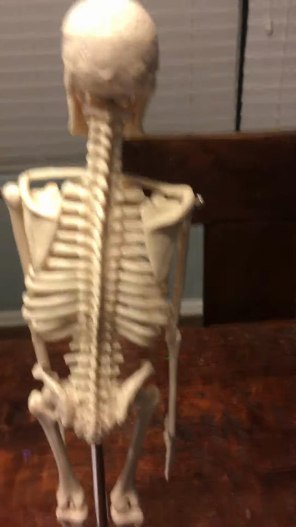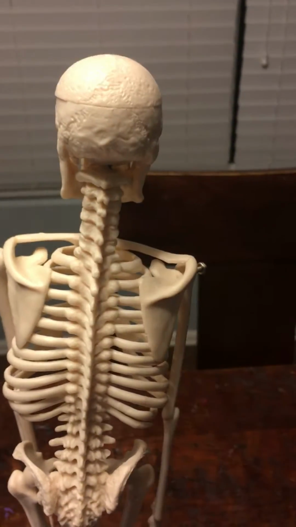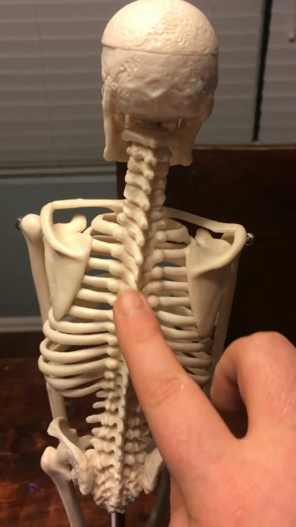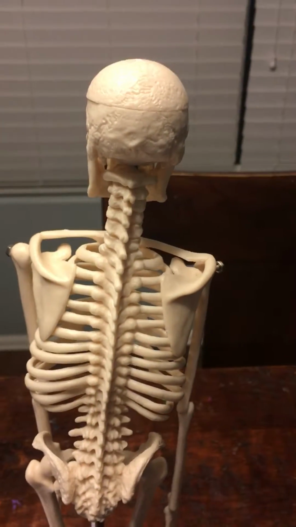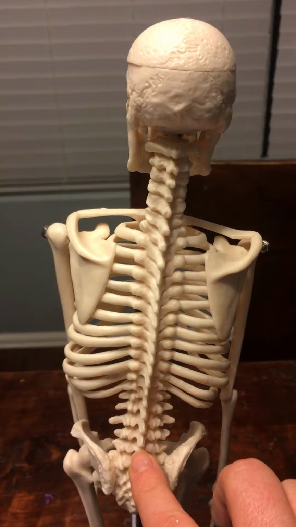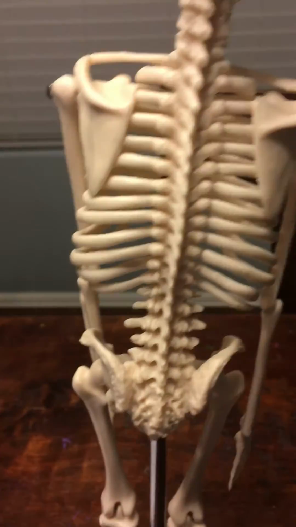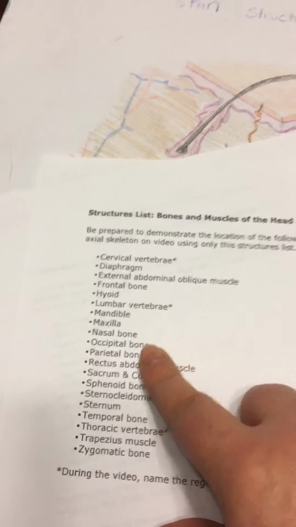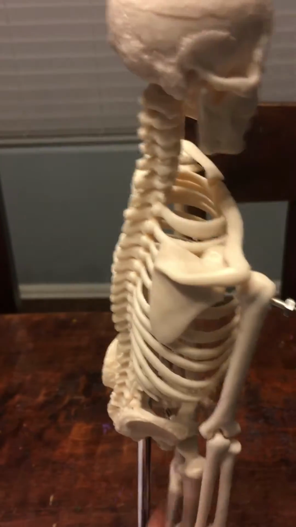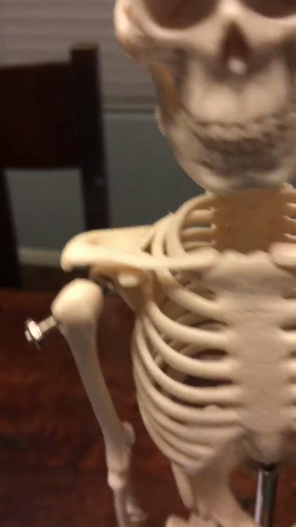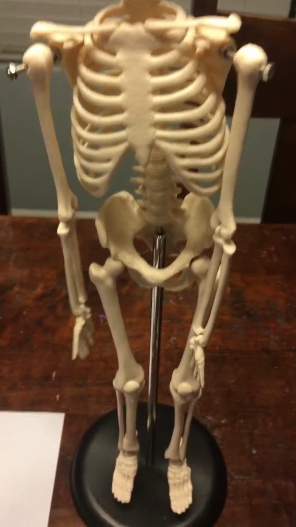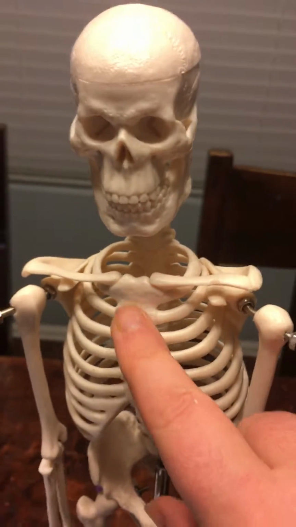So yeah, C1 to C7 is cervical, T1 to T12 is thoracic, L1 to L5 is lumbar, and then our sacrum, and then our coccyx. All right, I think we got all of those. So we're going to move our little guy around here, and we are going to go to our diaphragm, which is up in here.